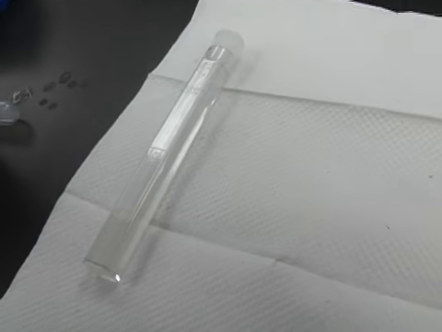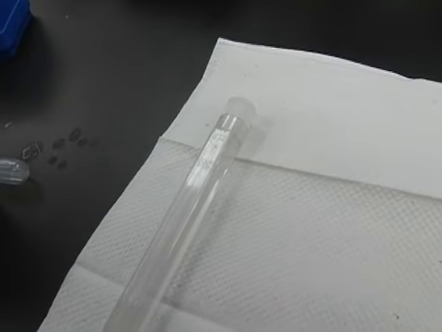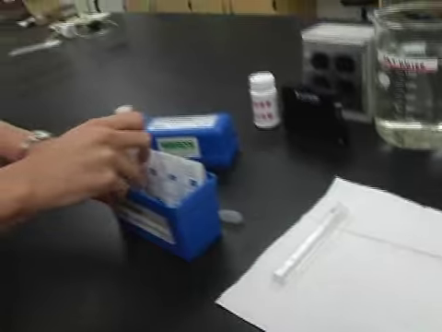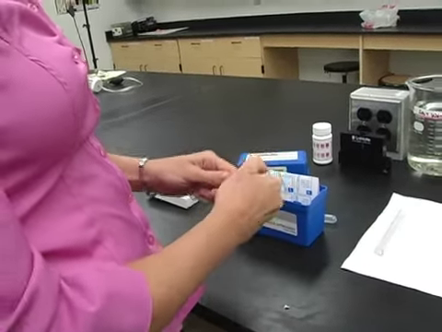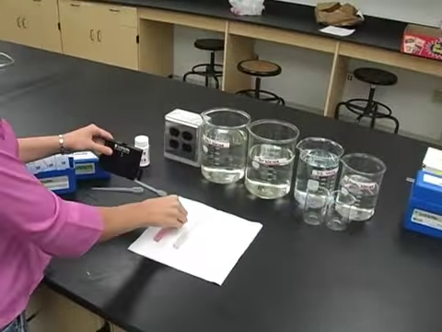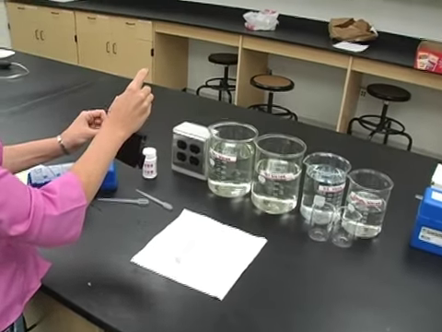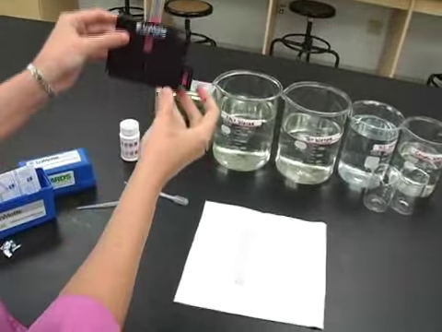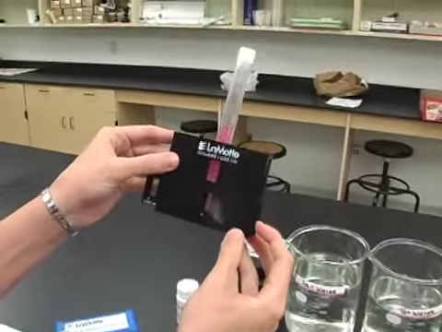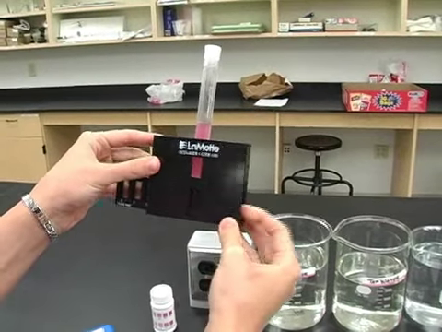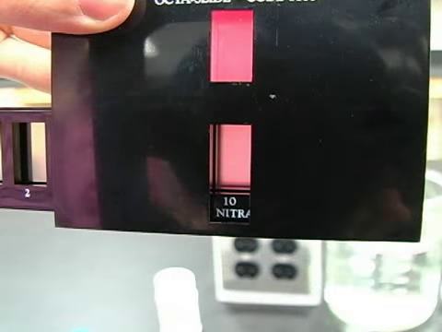While you are waiting, go ahead and repeat the steps for a sample of DI water. Remember, this is your control. Once 5 minutes has elapsed, place the test tube into the OctaSlide viewer. Match the color of the sample with the color standard. Record this number as the amount of nitrogen in ppm, or parts per million, in your sample. As you can see here, the value is approximately 10 ppm.